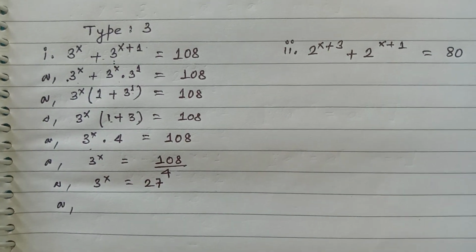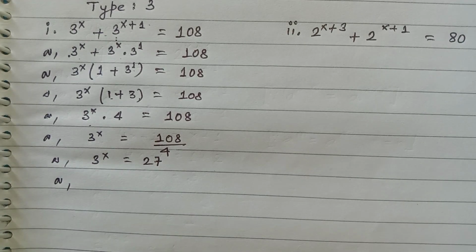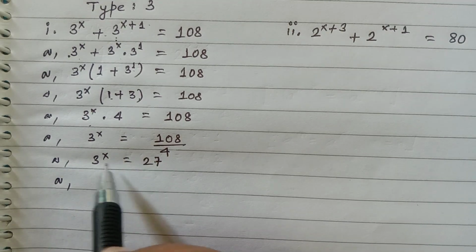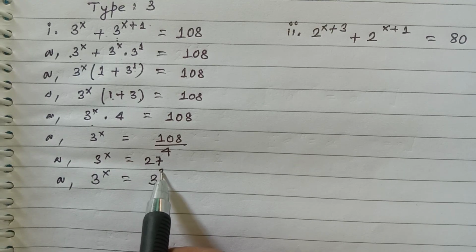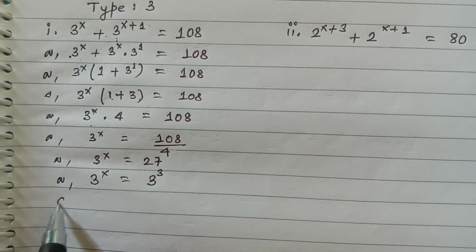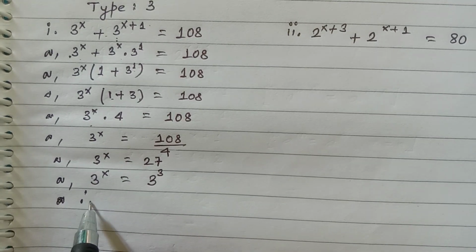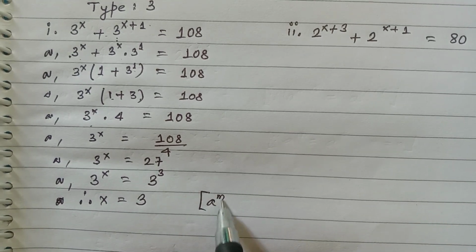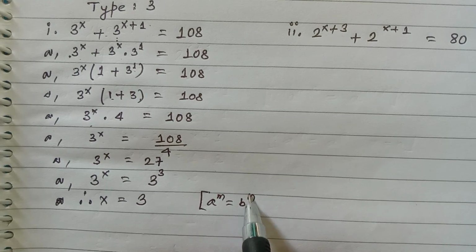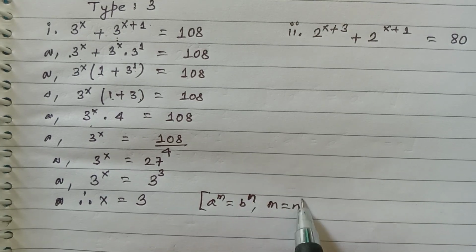Now friends, after simplifying we got the type 1 equation. Now let's bring 27 to the base of 3. 27 is 3 raised to 3, and from here we get x is equal to 3. The reason is, if a power m equals a power n, then m is equal to n.